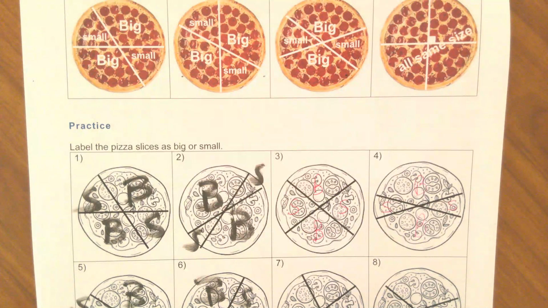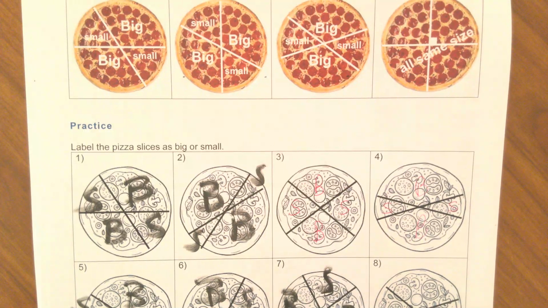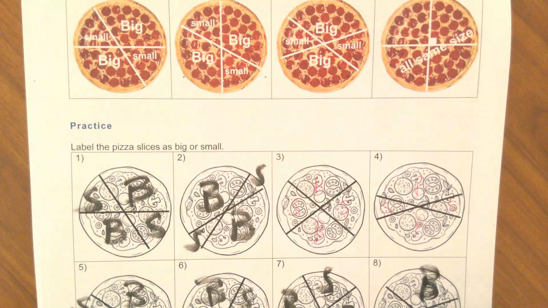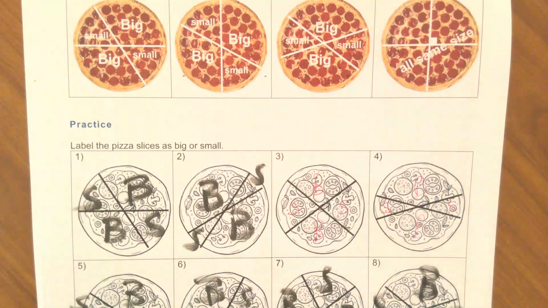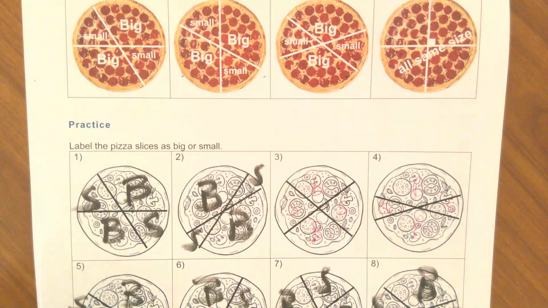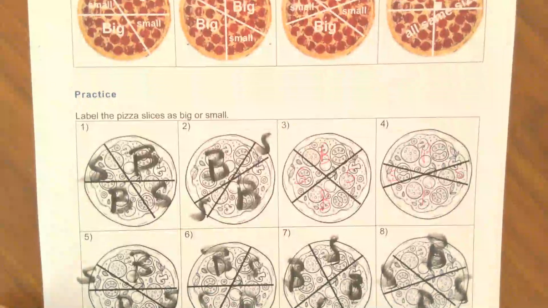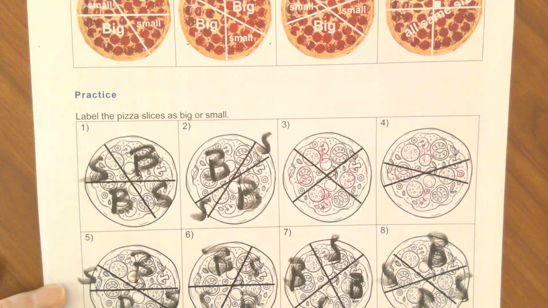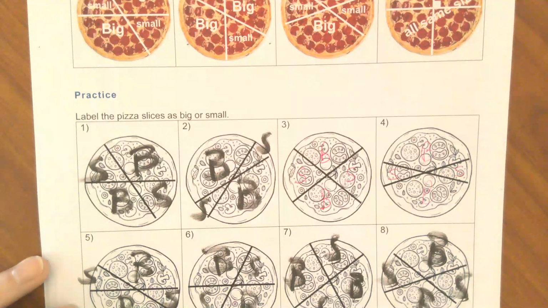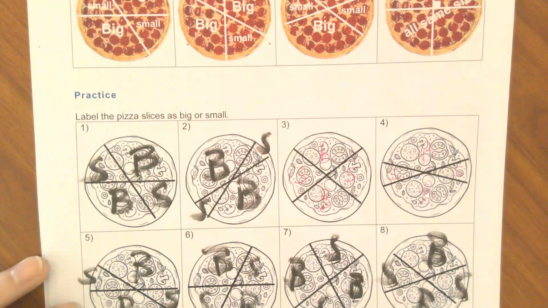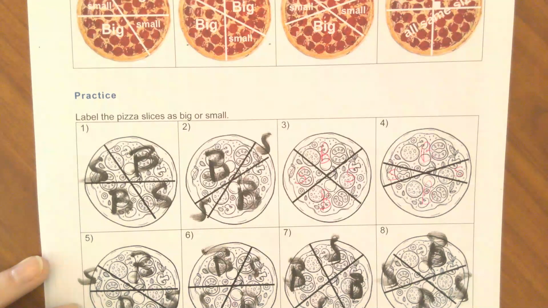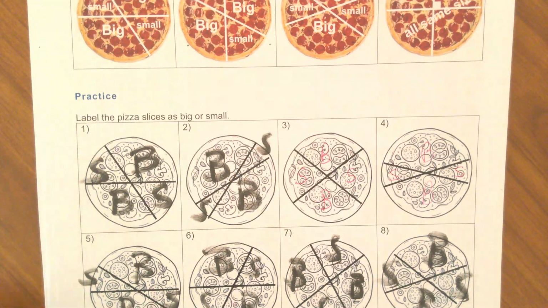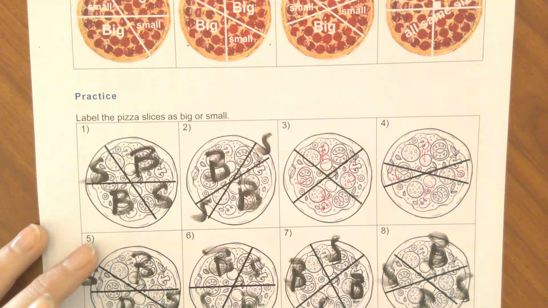That one looks bigger, so that one's big, and that one's small and small. That one looks big, big, small, small. That's a horrible pen. Okay. Now we just don't have the pizza, we have angles. So pretend you're looking at pizza. Well, this would be the big angle, and this is small and small. This one looks bigger than 90 degrees, so this is big, so these ones are small. Not much smaller, but a little small. Oh, this one's big, big, small, small.